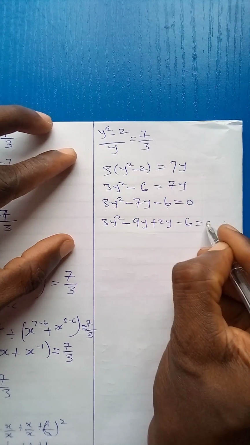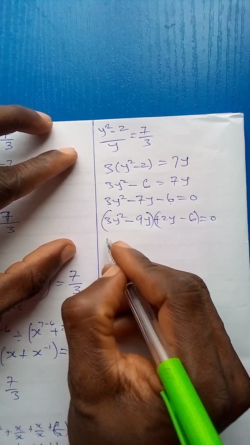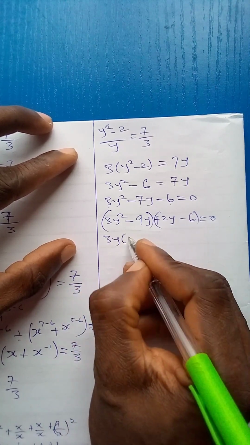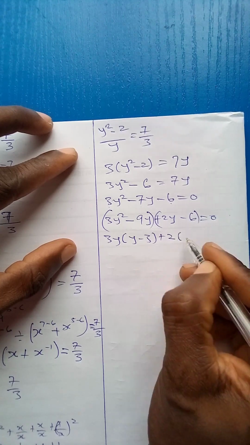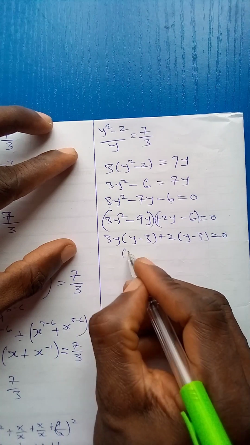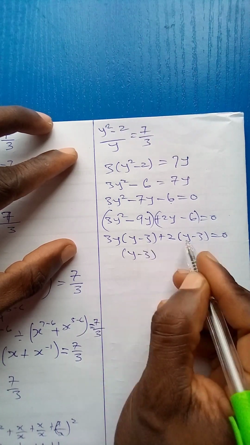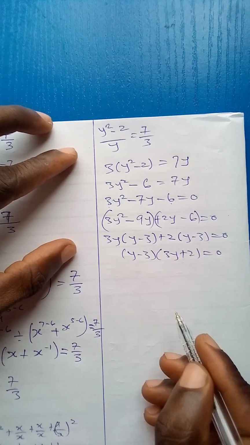Then minus 6 is equal to 0. If I group them, in the first bracket, 3y is common, remaining y minus 3. In the second one, 2 is common, remaining y minus 3 is equal to 0. Now, y minus 3, which is these two brackets, and then 3y plus 2 is equal to 0.